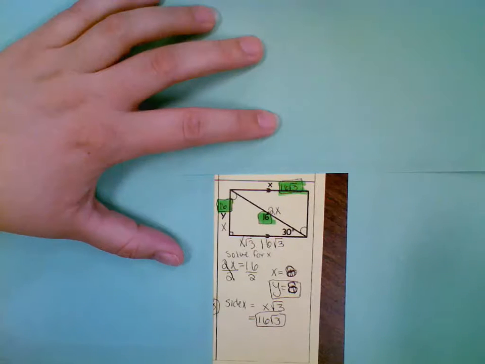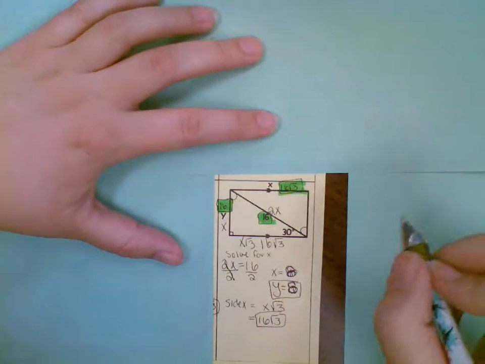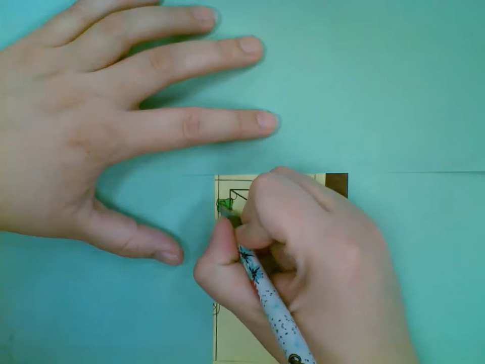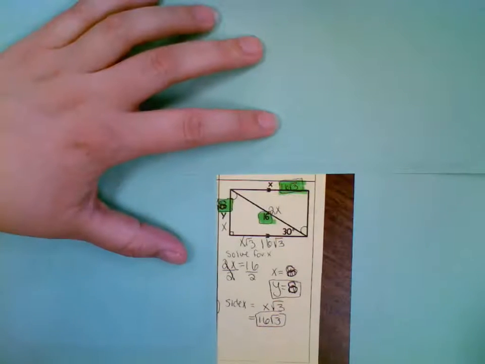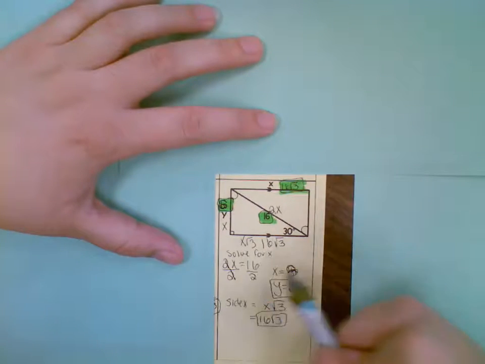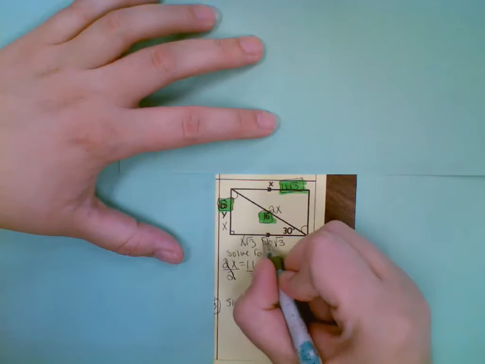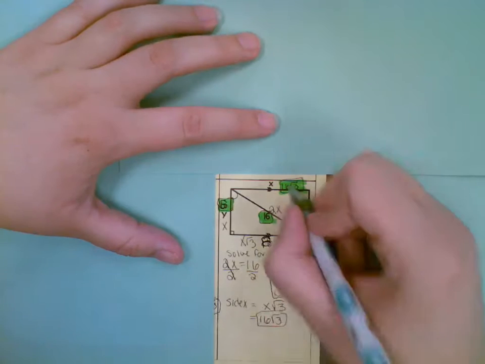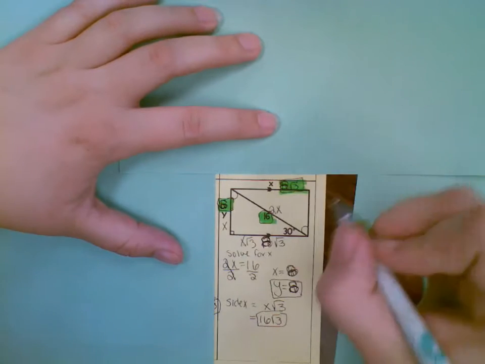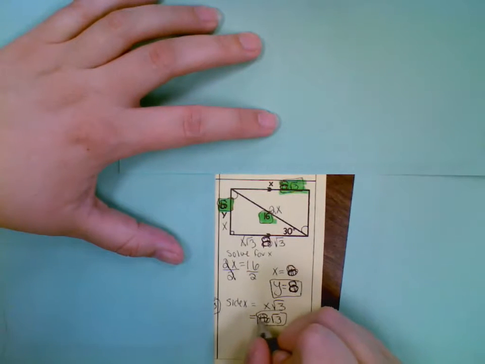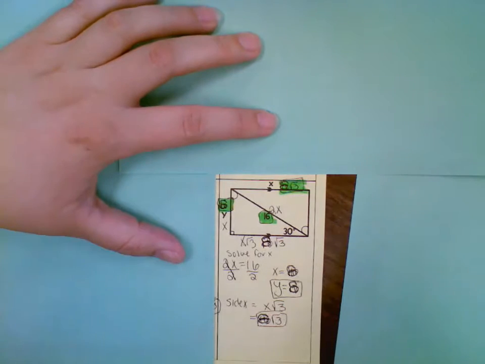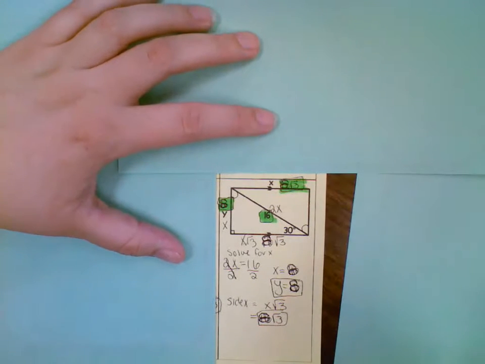Forgot to divide by 2, apparently. So x is equal to 8, so that means that side y is equal to 8. And then when we take that x and plug it into x root 3, we get that the x root 3 side, or the side across from 90, is 8 root 3. So that's the side that's labeled x on here.